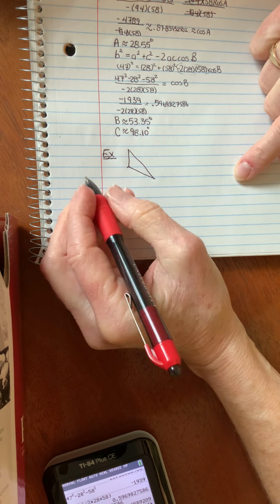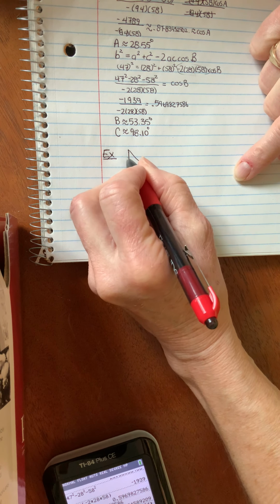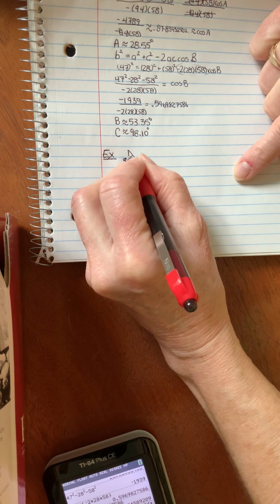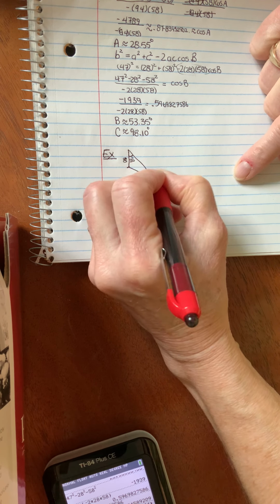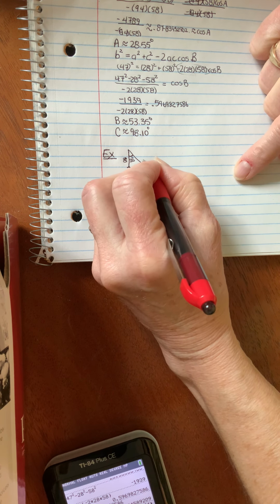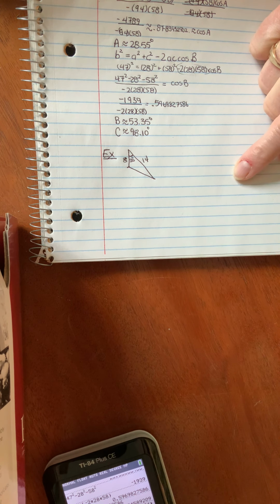So it's not a right triangle. And let's say that this side right here is 8. This is an angle of 20 degrees. And then this side right here, maybe 14, okay? And so I don't know the rest.